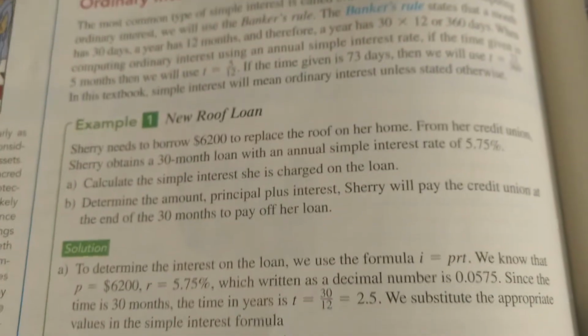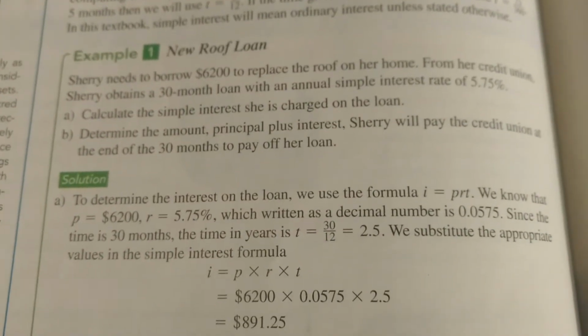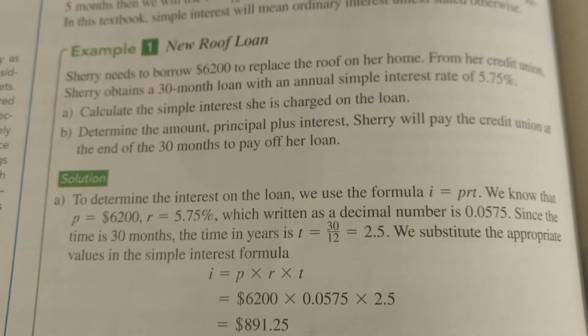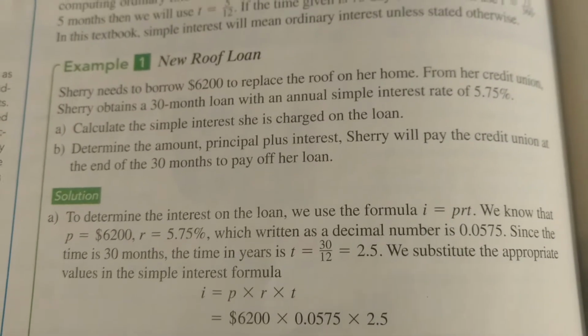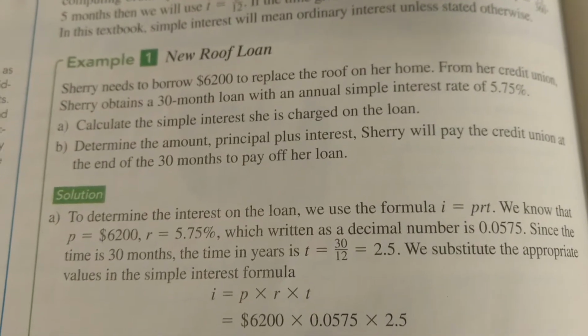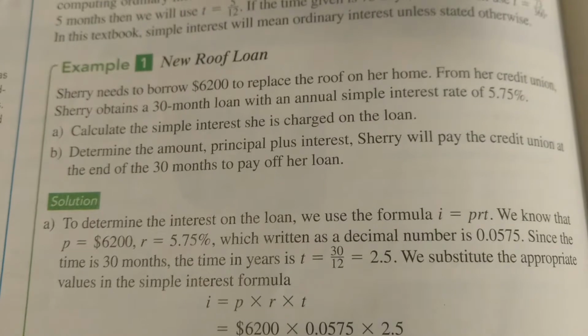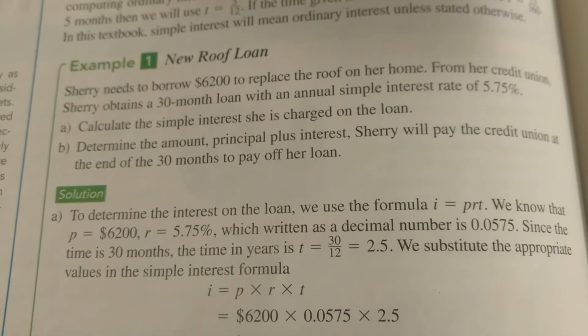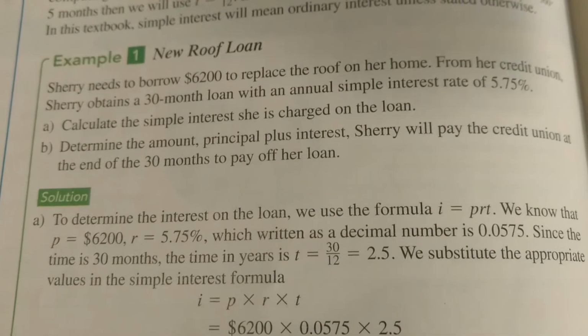So here's the first example problem. Sherry needs to borrow $6,200 to replace a roof on her home. From her credit union, Sherry obtains a 30-month loan with an annual simple interest rate of 5.75%. Calculate the simple interest she is charged on the loan.